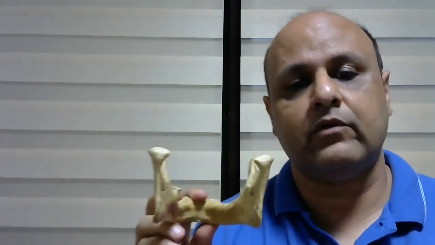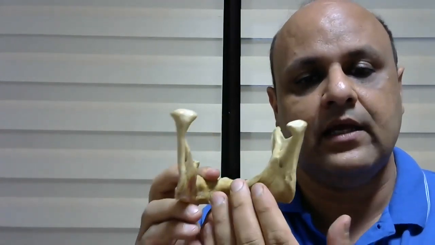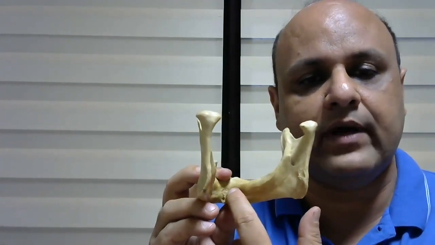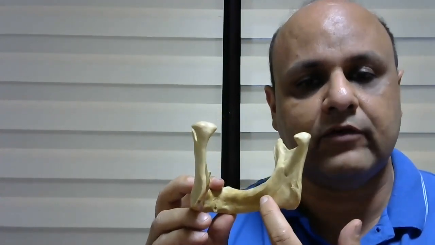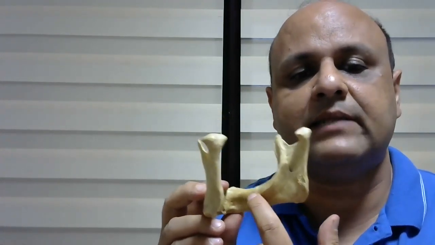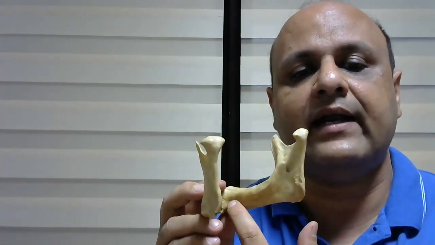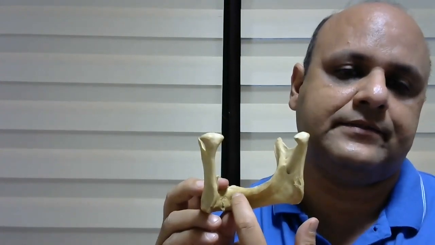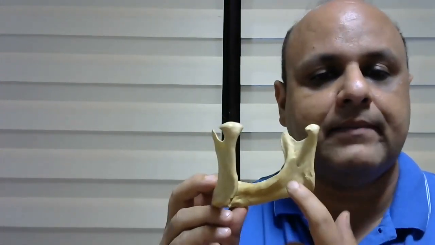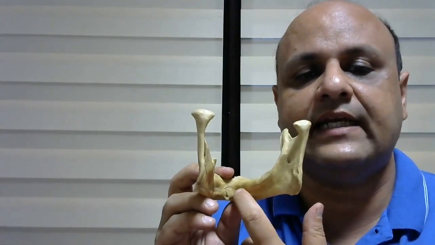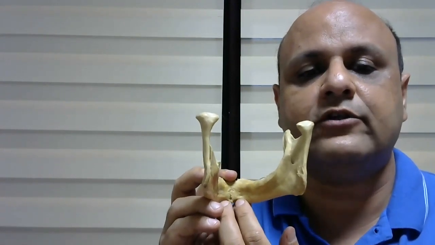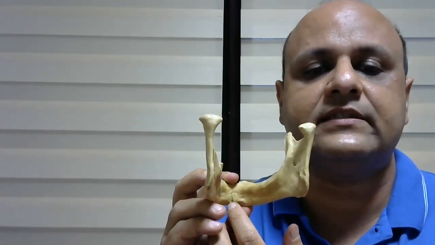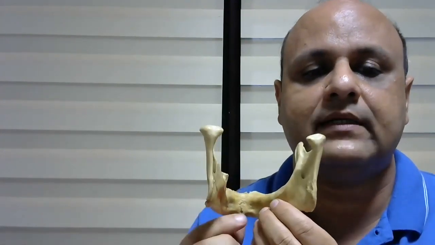So we are talking about the internal surface of the body of mandible. We have done the mylohyoid line, we have done the submandibular fossa. Then just above the anterior end of the mylohyoid line lies the sublingual fossa. Here lies the sublingual salivary gland. Okay. Then the mylohyoid line is going towards the center between the two digastric fossae. And just above this mylohyoid line, you find some tubercles here.